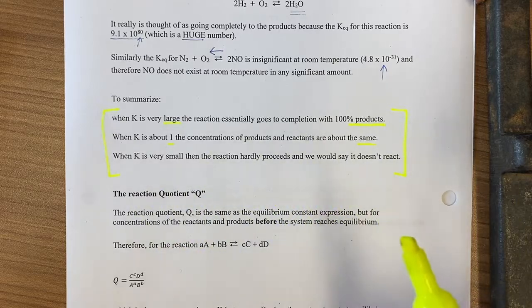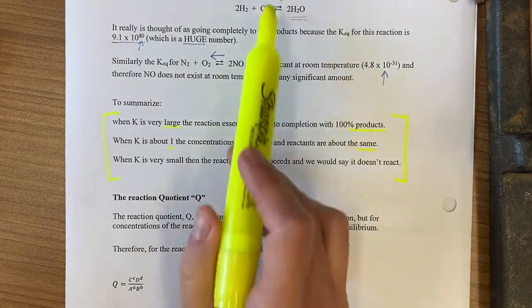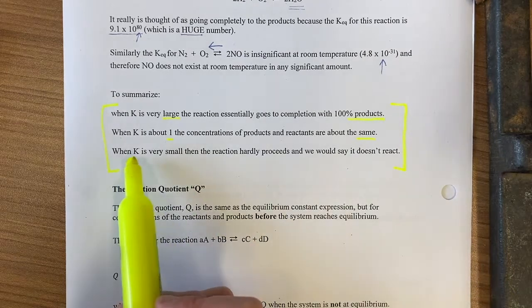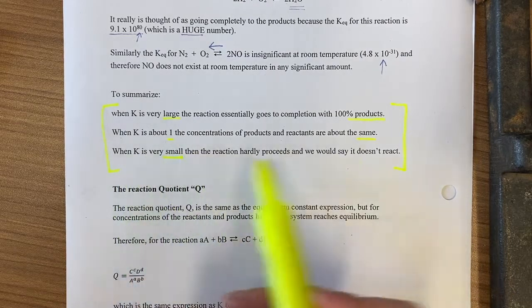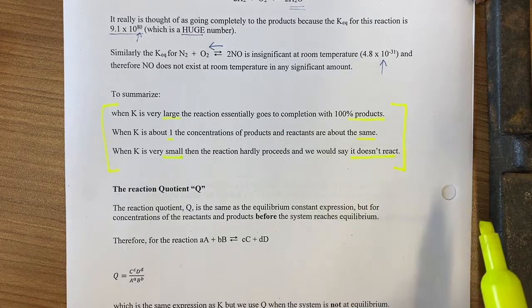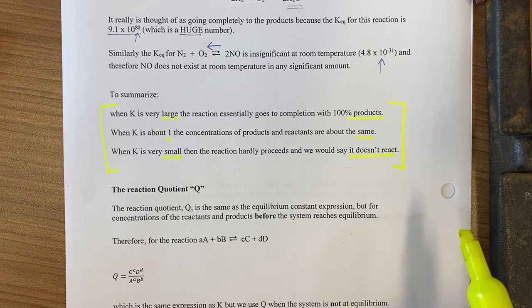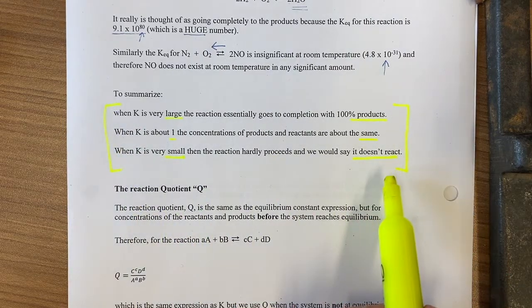It's a very even reaction in terms of which direction the reaction's going to go. But if K is very small, then basically it means that reaction doesn't even happen. You're making such insignificant amounts of your products that we pretty much say that they don't react at all. So that's a little bit about K.